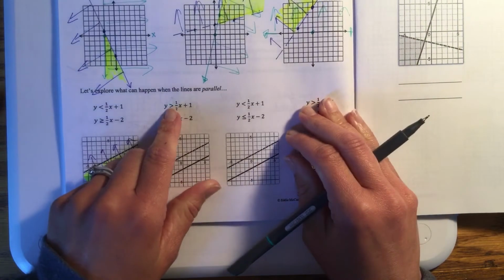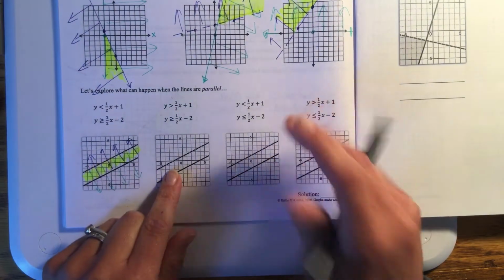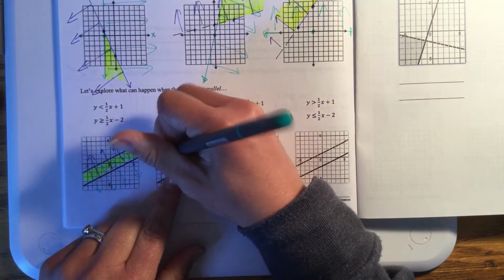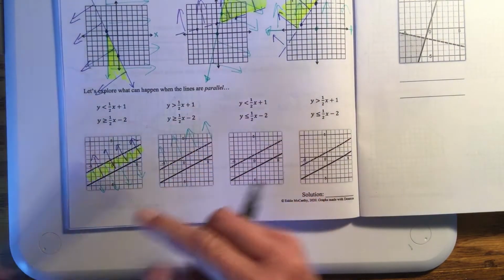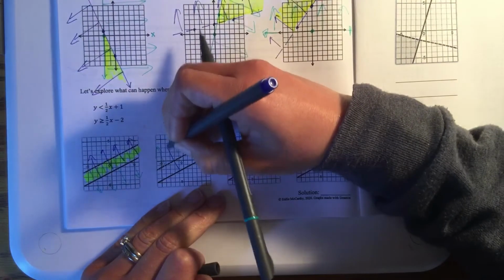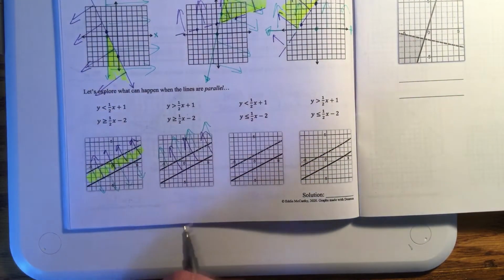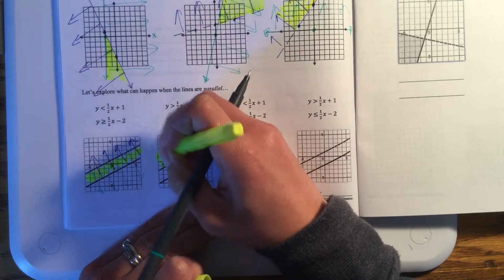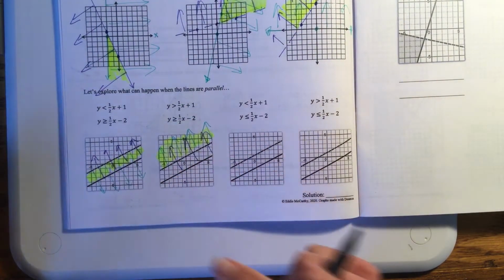Okay, next one. Y is greater than the top equation. Okay, y is also greater than the bottom equation. So the region that they share is right here, not in between.